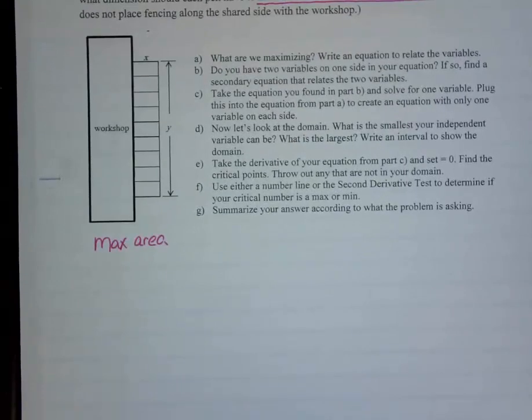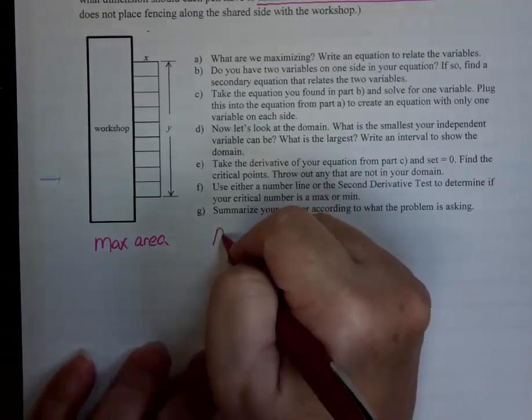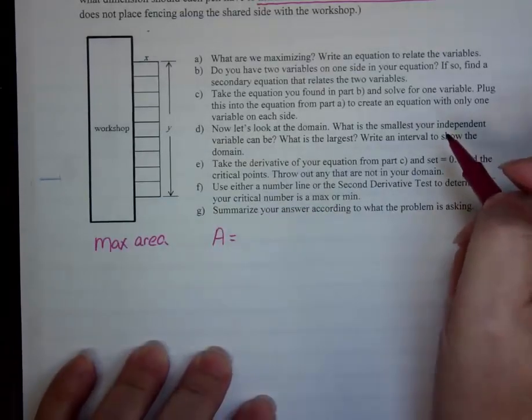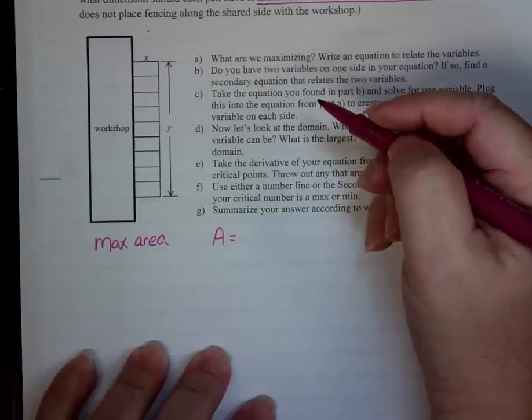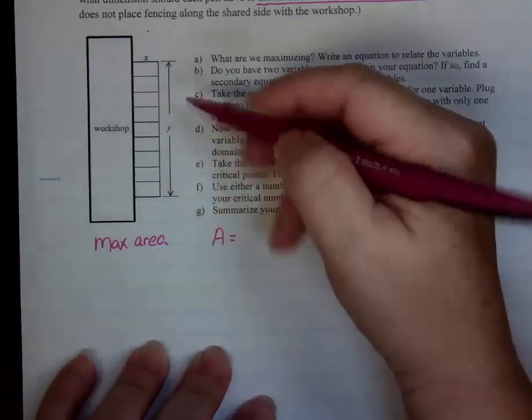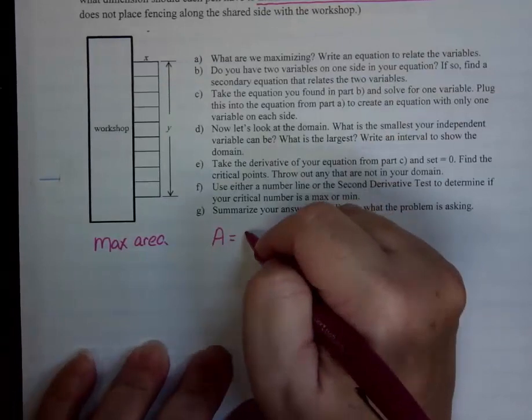What are we maximizing? We're maximizing area. Write an equation to relate area to the variables in the picture. So I'm going to write A equals. Do you see where my X and my Y are? What do I do to X and Y to find the area of the whole thing? Multiply them. So it's going to be X times Y.